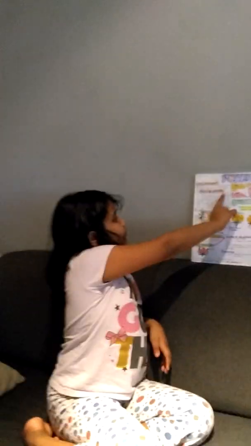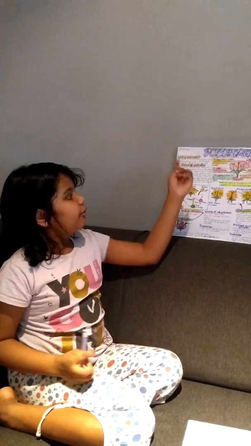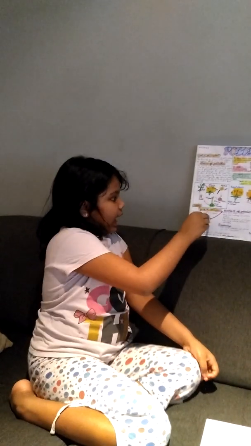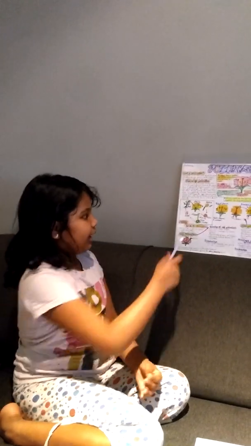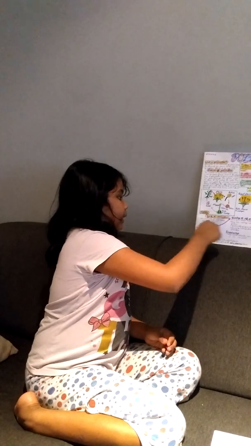So the process of pollination begins when the pollen grains land on the stigma, and then they make pollen tubes and reach the ovary through the style. Then in the ovary, fertilization happens with the ovules, and then the seed grows. The ovary grows and turns into a fruit, and the seed later turns into a new plant. Now we're going to talk about the types of pollination.